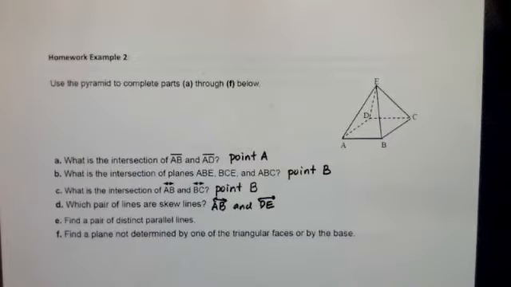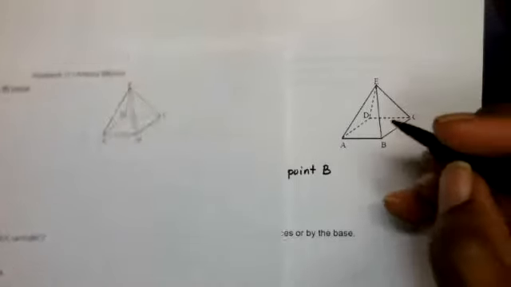Now part E is to find a pair of distinct parallel lines. So here we're going to choose what our parallel lines are from that. Well, let's see.